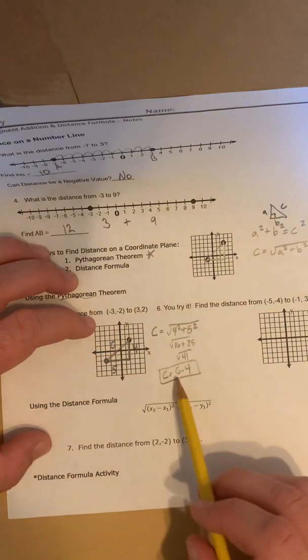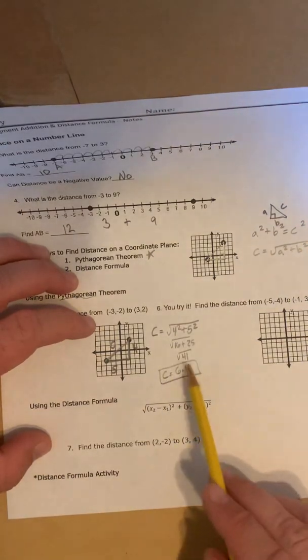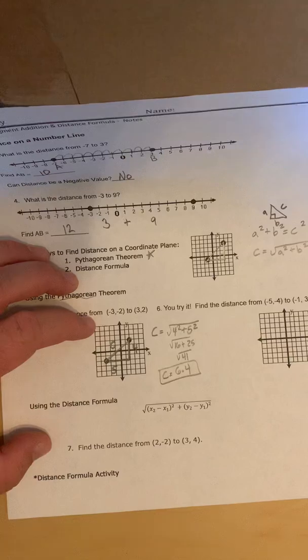And again, very, very rarely will you have a whole number there. We're going to be dealing with decimals here. Round to the nearest tenth for me, please.